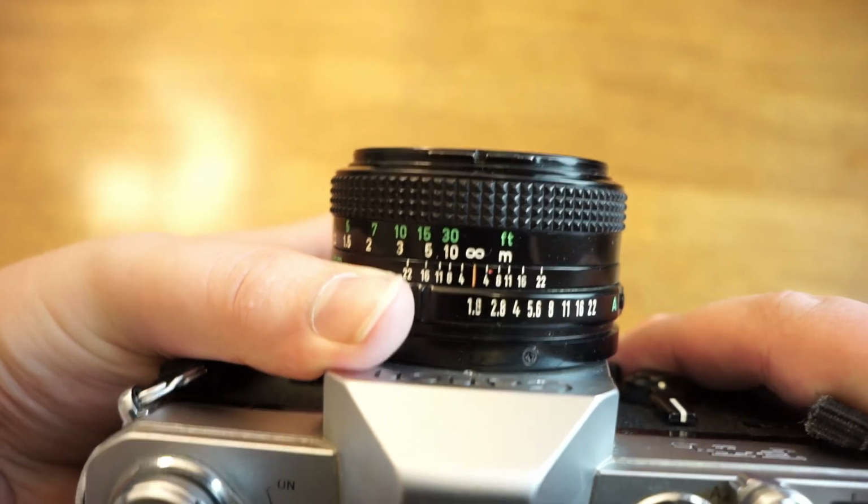So if you're struggling to get your shutter speeds up to a 60th of a second, try opening up the aperture a little bit more. Move it to 1.8 or f2, and see if that'll give you enough light to make a proper photo.